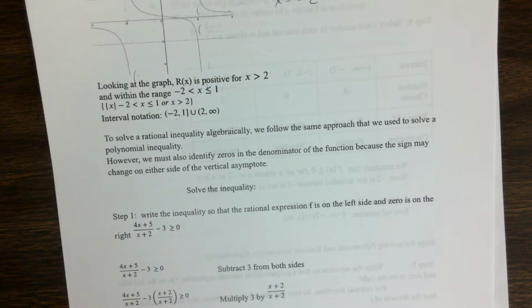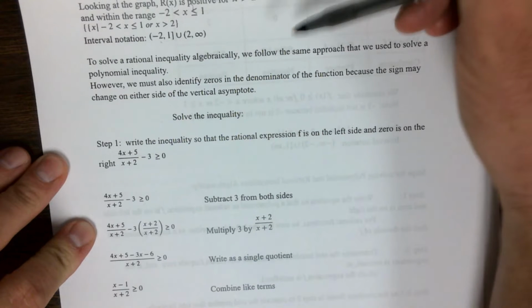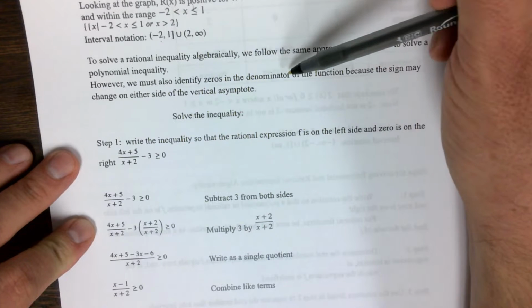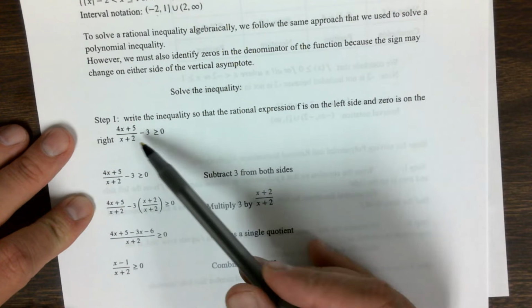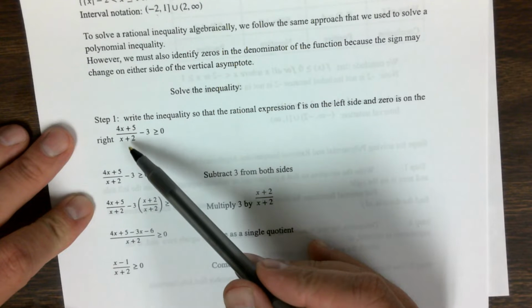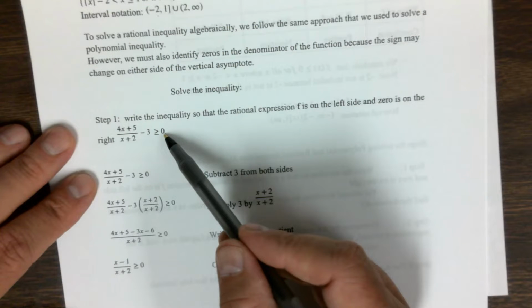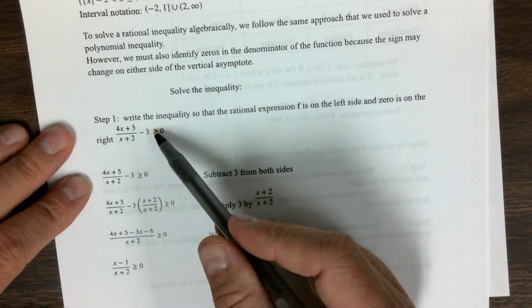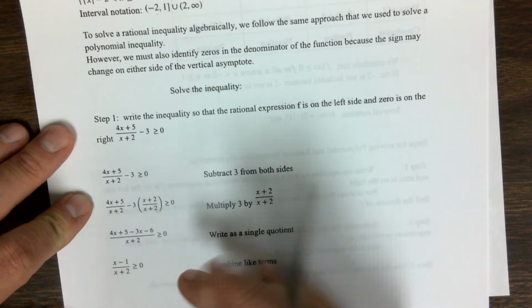So then for our next part, it says to solve it, we follow the same approach for the polynomial. However, we have to also identify zeros in the denominator because the sign could change. So first we have (4x + 5)/(x + 2) - 3 greater than or equal to 0. It already has 0 on the right, so that's actually what we want. The tough part about this is you want to get a common denominator here, and so we have to multiply by (x + 2)/(x + 2).